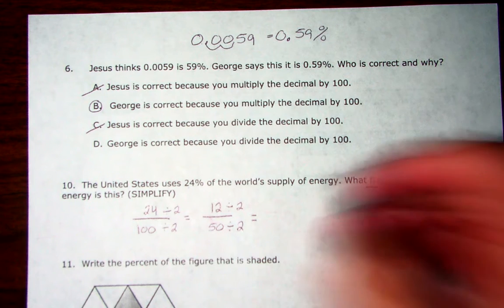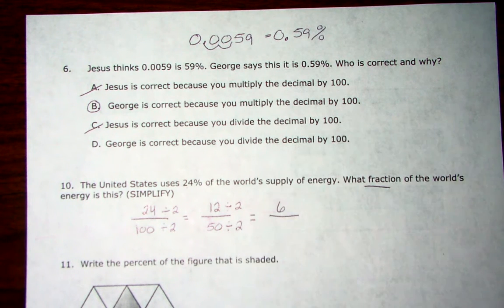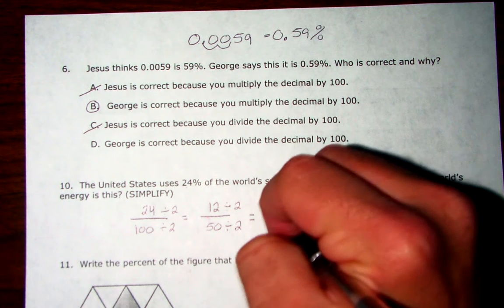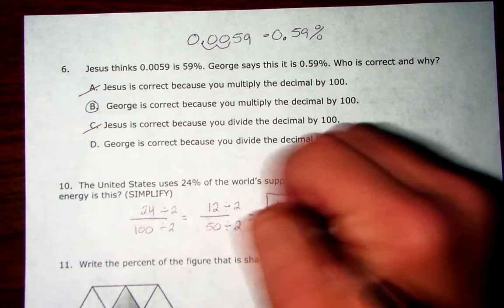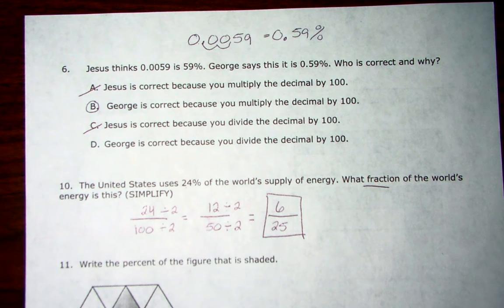Half of 12 is 6. Half of 50 cents is a quarter. That cannot be simplified any lower. That's your answer.